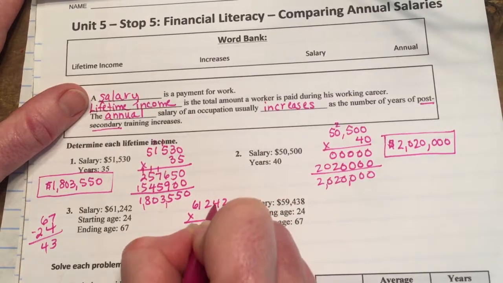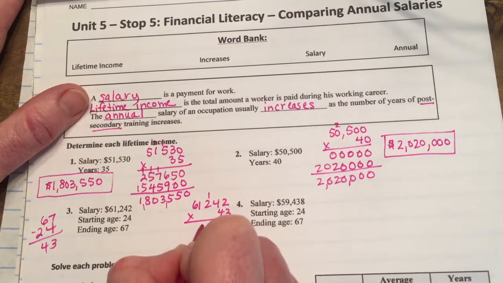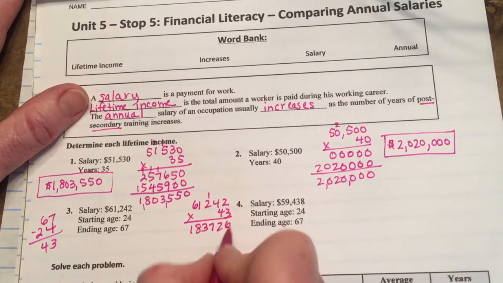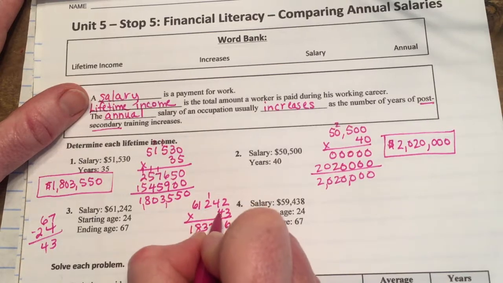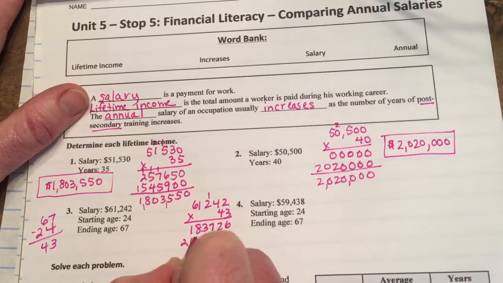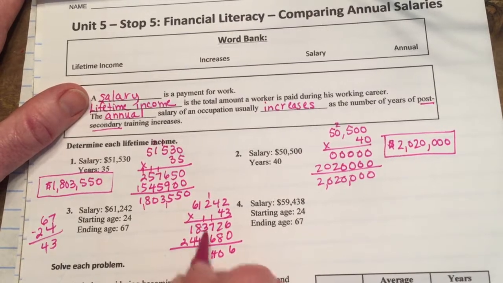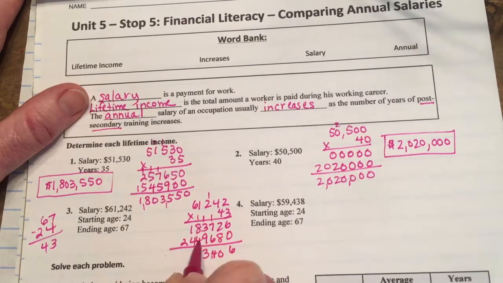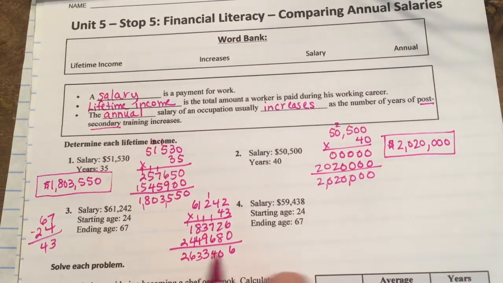3 times 2 is 6, 3 times 4 is 12, 3 times 2 is 6 plus 1 is 7, 3 times 1 is 3, 3 times 6 is 18. Start with a 0. 4 times 2 is 8, 16, carry your 1. 4 times 2 is 8 plus 1 is 9, 4 times 1 is 4, 4 times 6 is 24. All right, so 6, 10, 13, 14, carry your 1. 9 plus 3 is 12, plus 1 is 13. 4 plus 8 is 12, plus 1 is 13. Plus 1 is 2, plus 4 is 6, and then the 2.